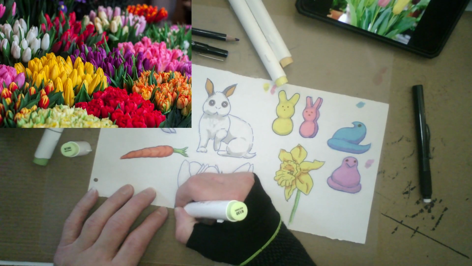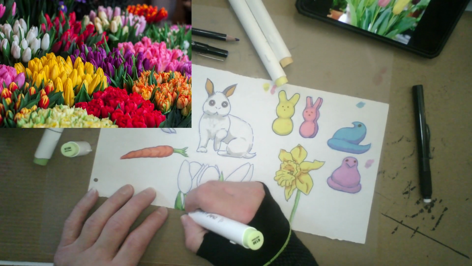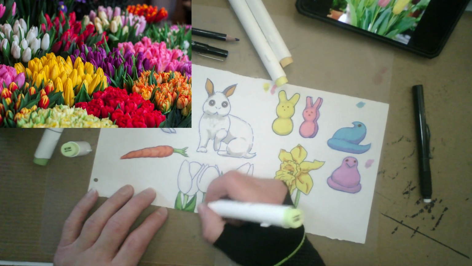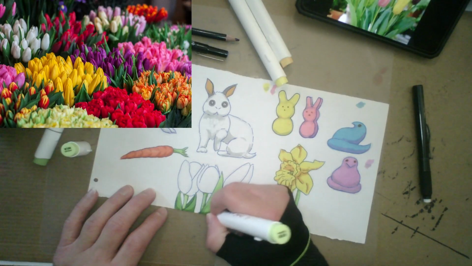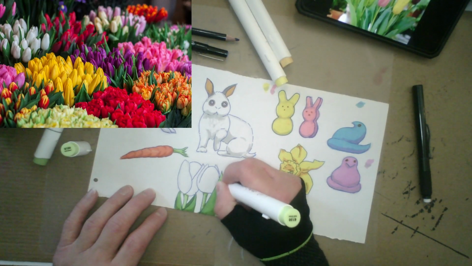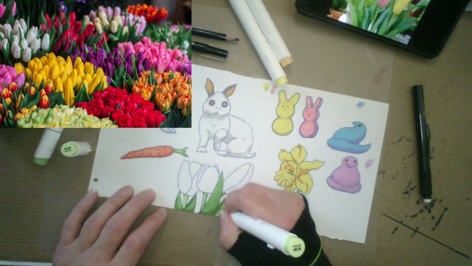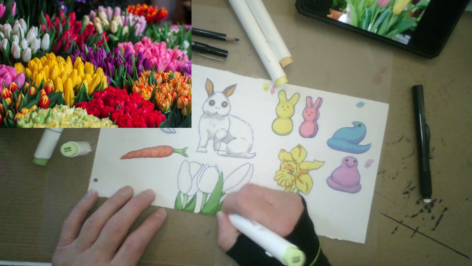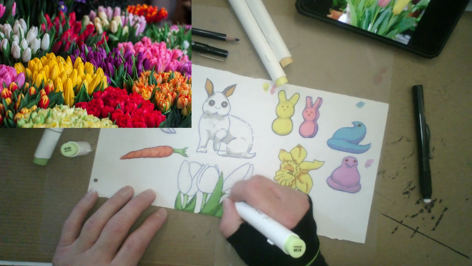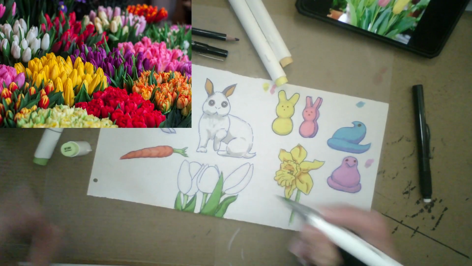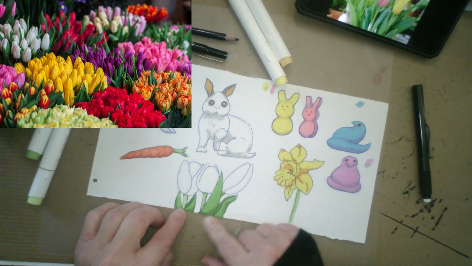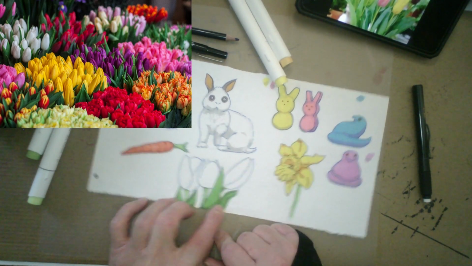Going over with the acid green again, so the leaves kind of stand out against the stalks.